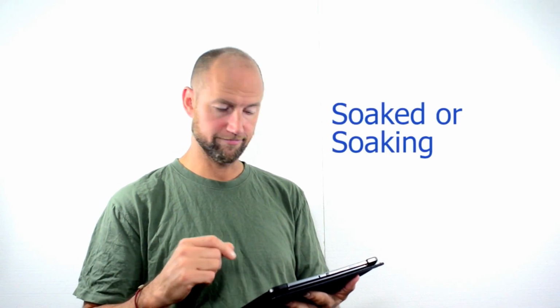Soaked or soaking. We are both soaked through to the skin after walking in the heavy rain for hours. Drenched. My t-shirt is completely drenched with sweat because it's really hot today. Soggy. The cardboard boxes outside the supermarket are all soggy because they've been out in the rain for days.